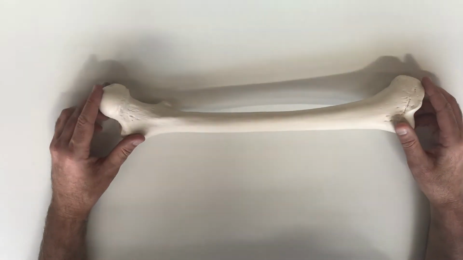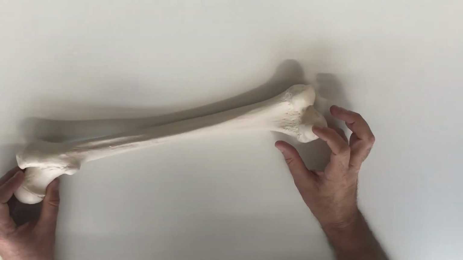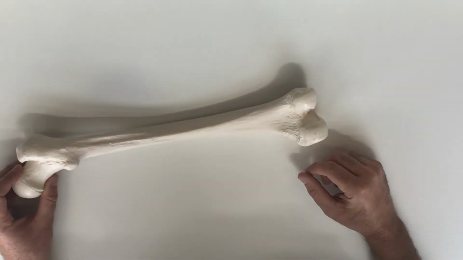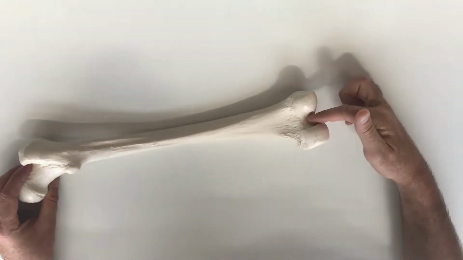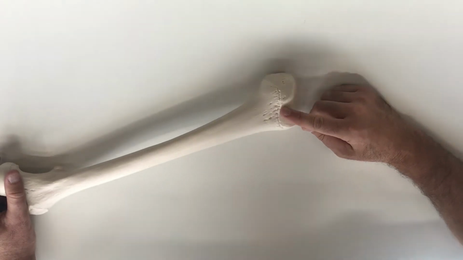The key take-home messages are, we know our greater and lesser trochanter, our medial and lateral condyles. The groove here is at the back, with the shiny flat surface here being the patellar surface.